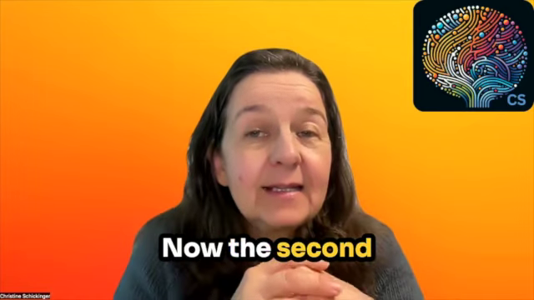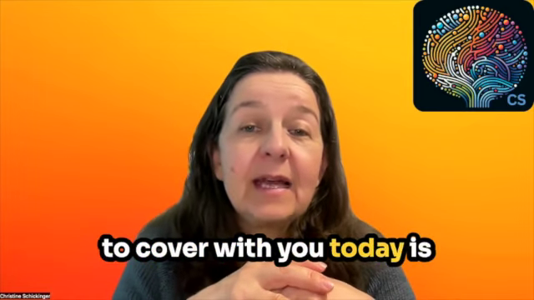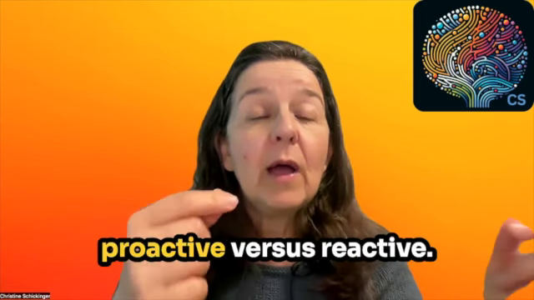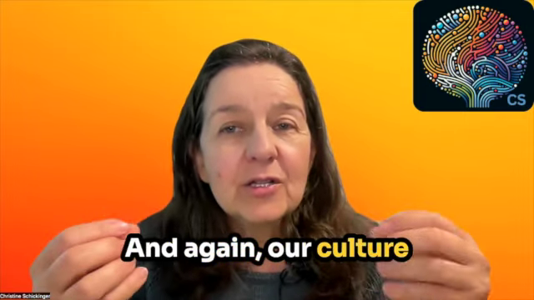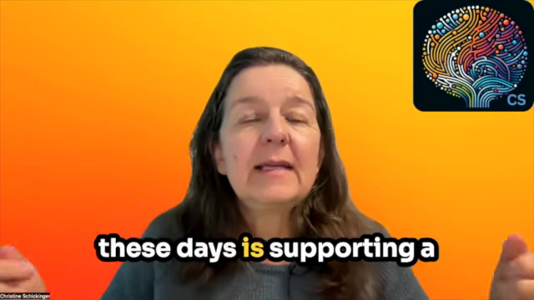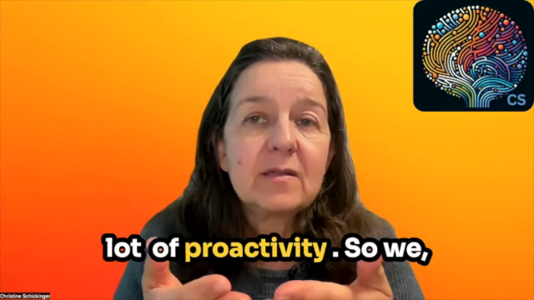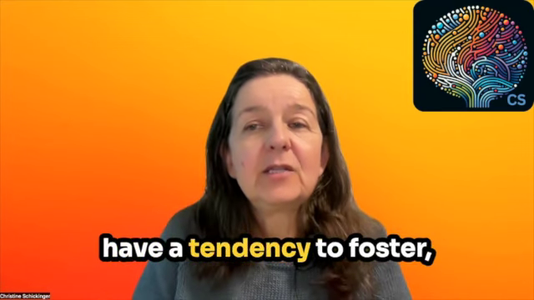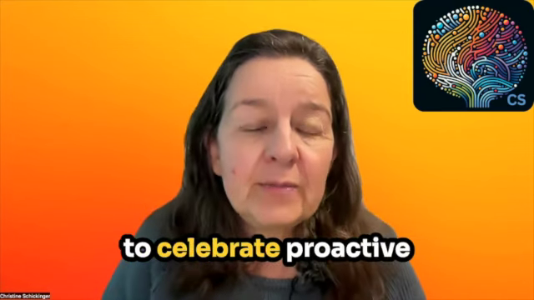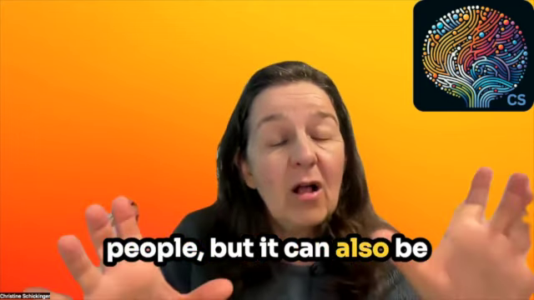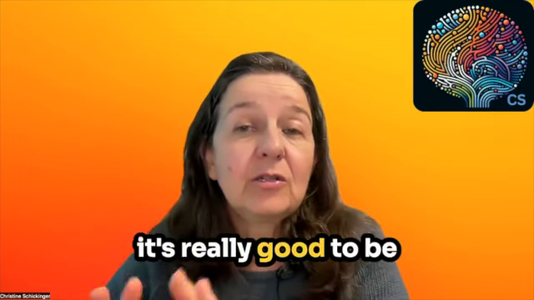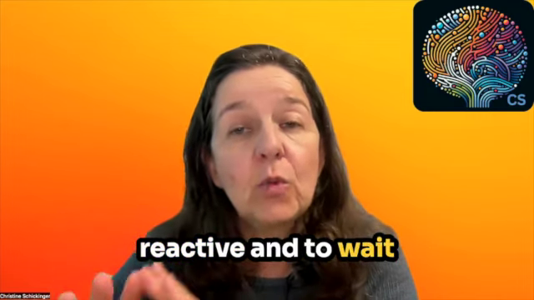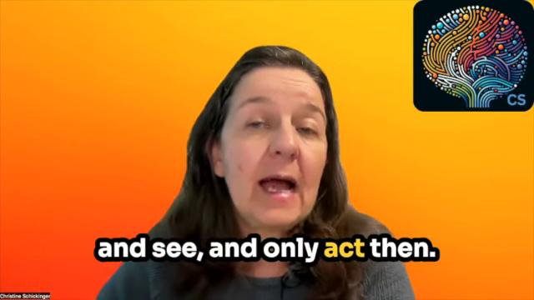Now, the second characteristic I wanted to cover with you today is proactive versus reactive. And again, our culture these days is supporting a lot of productivity. So we have a tendency to foster, to celebrate proactive people. But it can also be that in a certain situation, it's really good to be reactive and to wait and see and only act then.